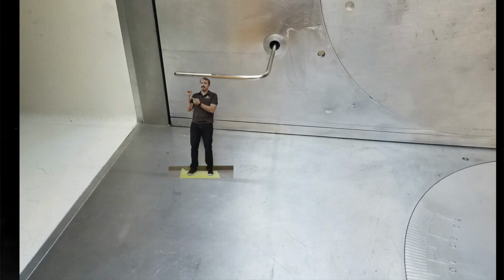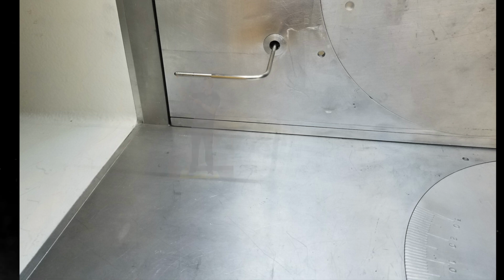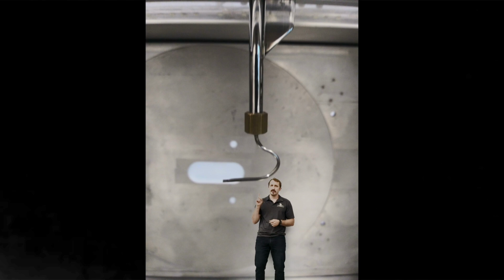Now here's a look at the pitot-static probe. You can see here the static rings around the outside of the probe, and then the total pressure port here. Now here I am with the traversing probe that can go upwards vertically in the tunnel, as well as streamwise in the tunnel.